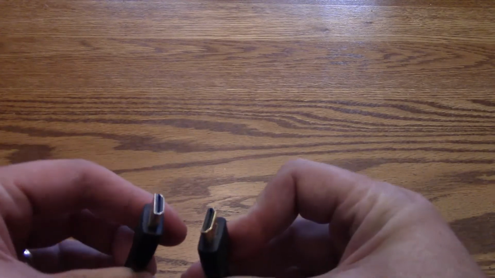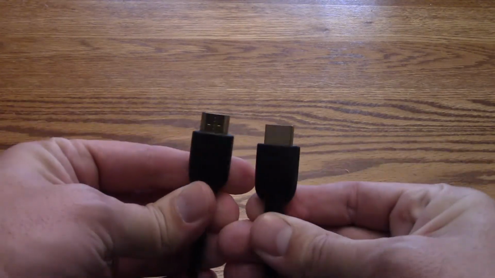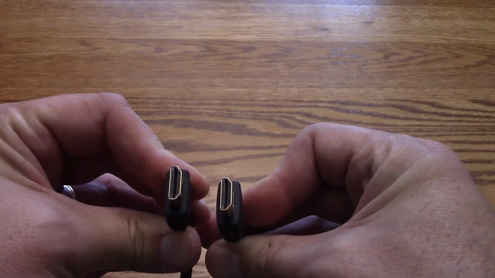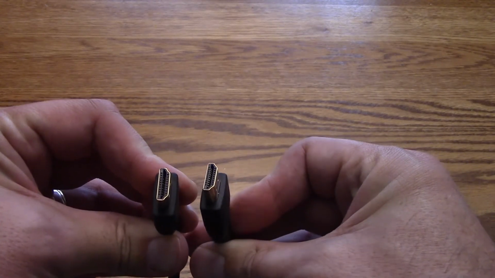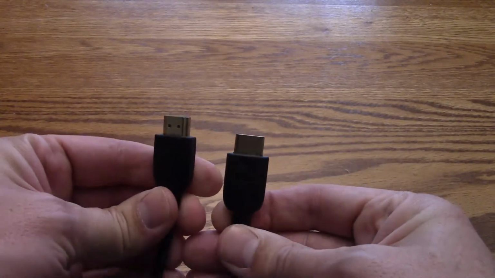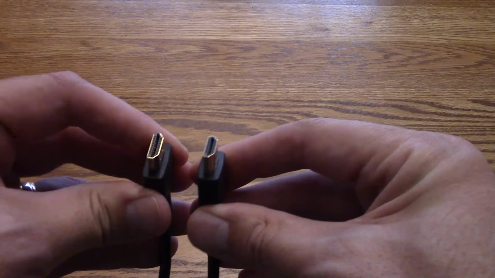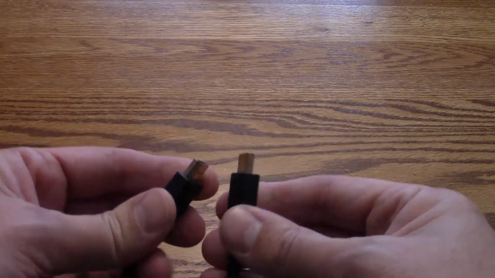This is typically used to connect, if you still have a DVD player, to connect that to your TV. It carries both audio and video, so that's the advantage. One cable. Any of you older folks like myself know that back in the day you had to have multiple cables.